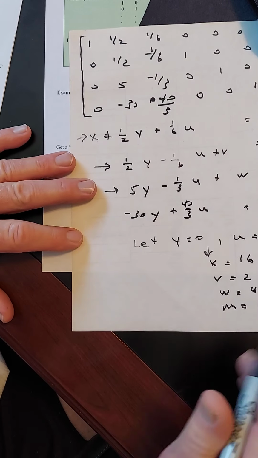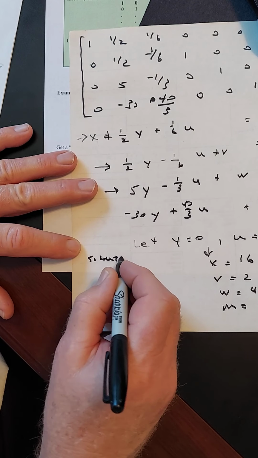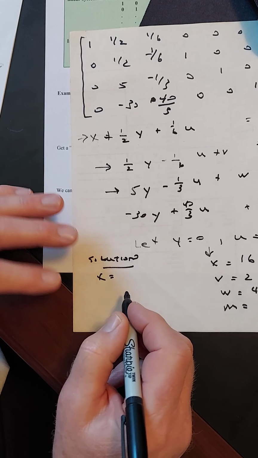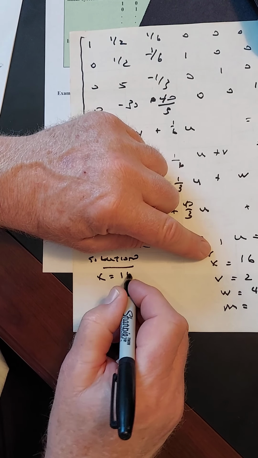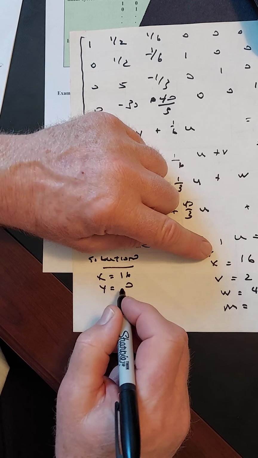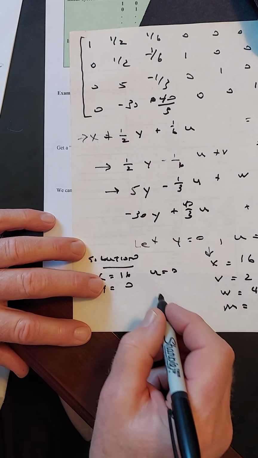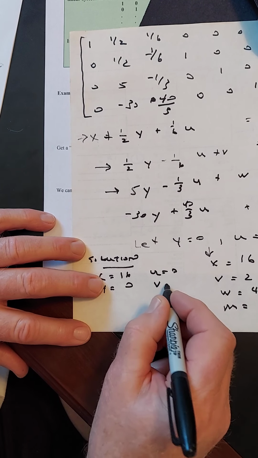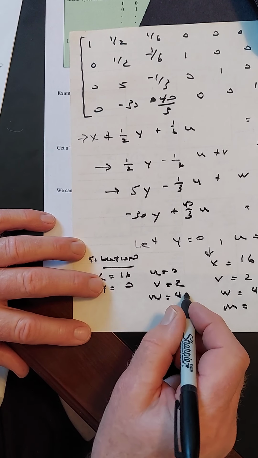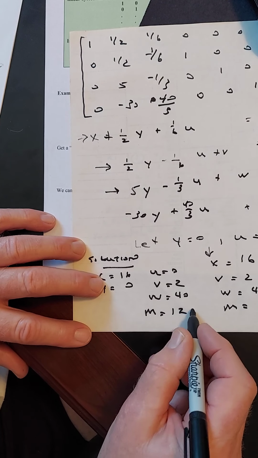So my solution, I'm going to fit it in right here, would be x equals, what did I say it was, 16. Y equals 0. Remember, we let y equal to 0. U equals 0. V equals 2. W equals 40. And then my max on that one would be 1,280.